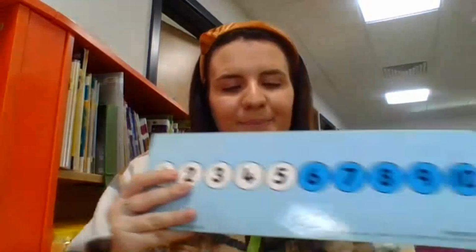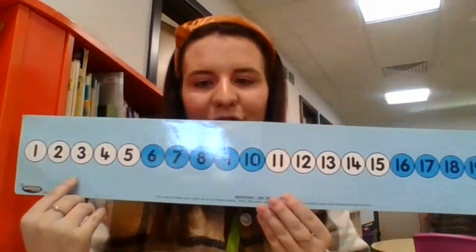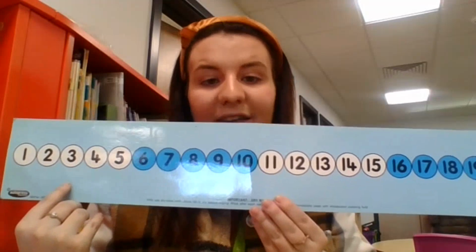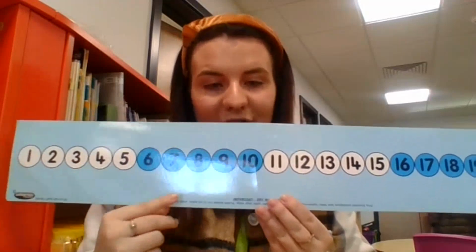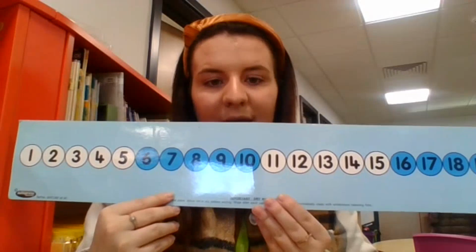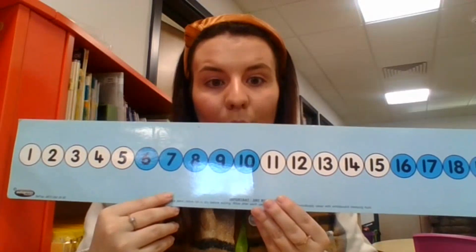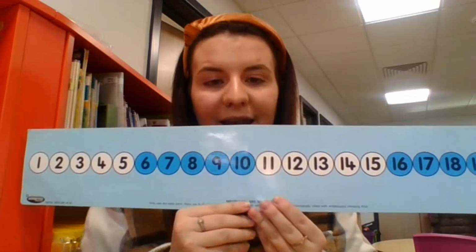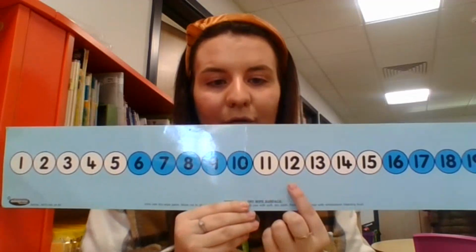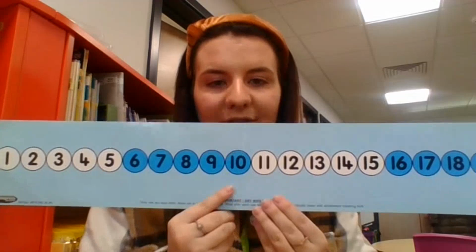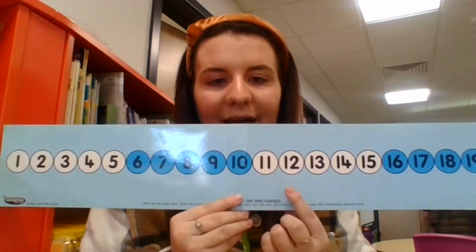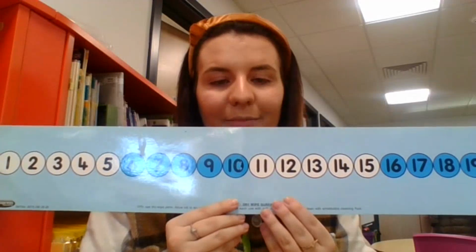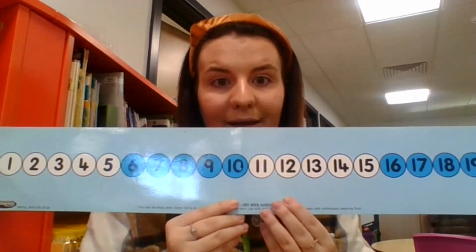Now I've got a number line here. Can you guess my number of the week? This number is a 2-digit number. This number is one more than 10, but one less than 12. So it's one more than 10 and one less than 12. What number do you think we are going to be learning about this week?